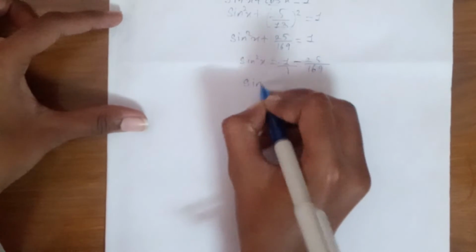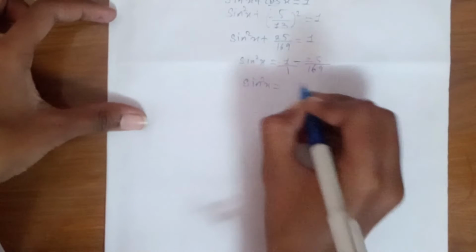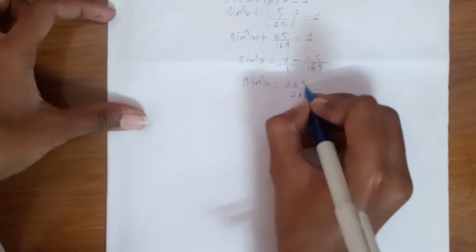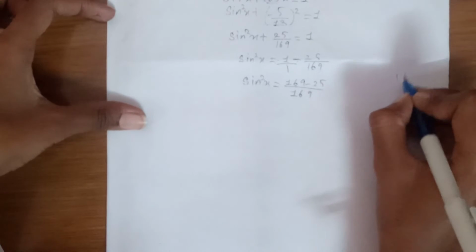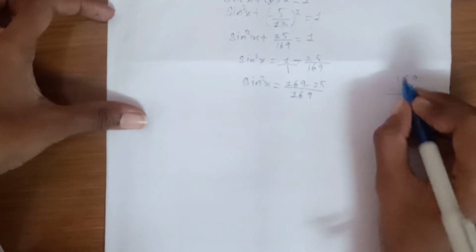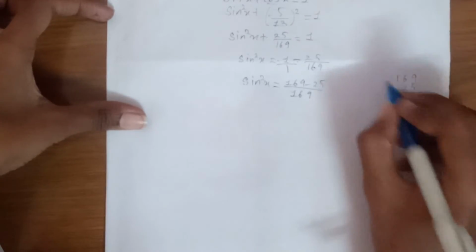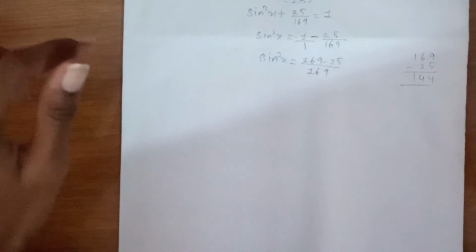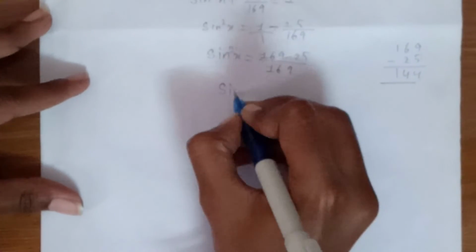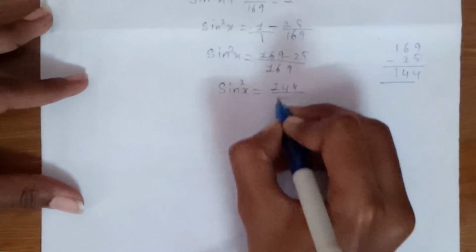So sine square x, when you take the LCM of 1 and 169, becomes 169 minus 25. 9 minus 5 is 4, 6 minus 2 is 4, 1. It's 144. So sine square x is 169 minus 25, which is 144 by 169.